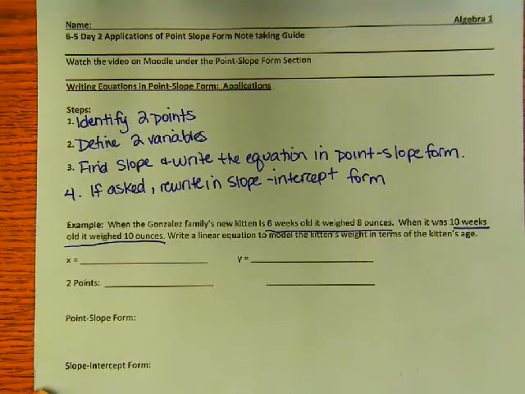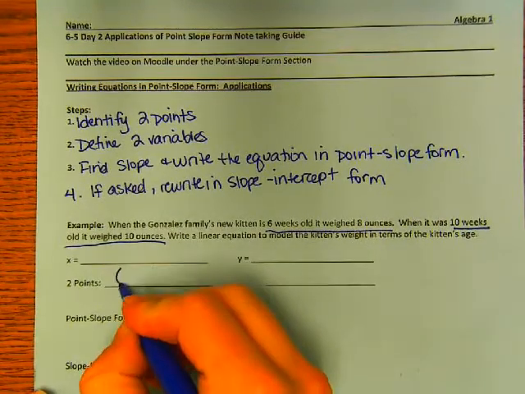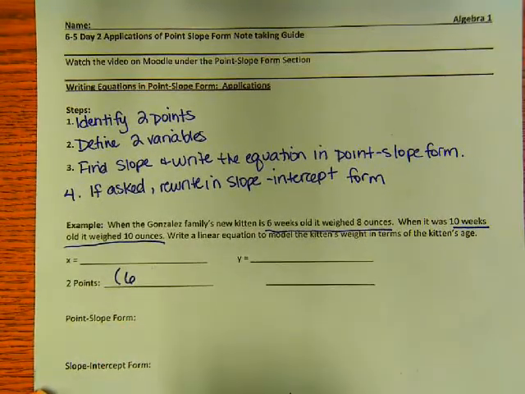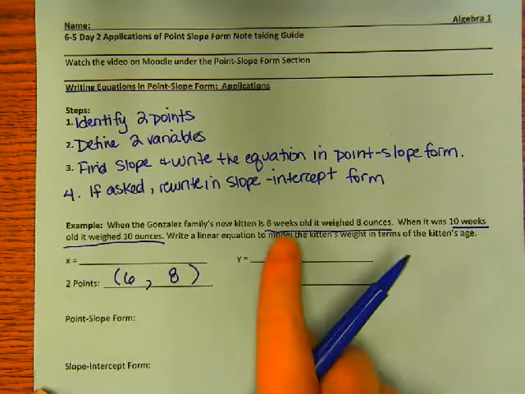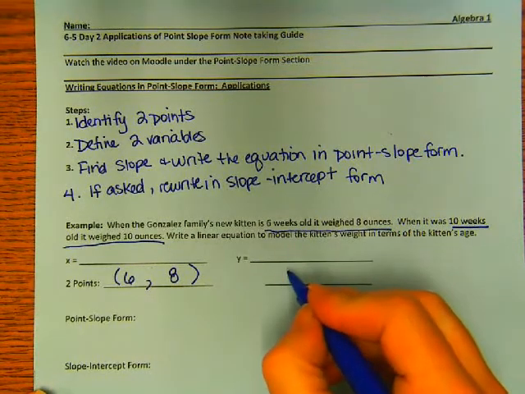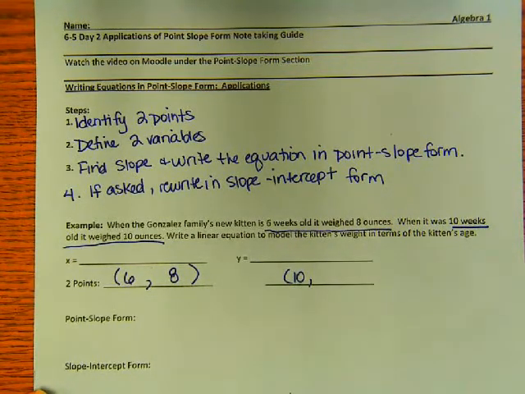So I'm going to write here for my 2 points, 6 weeks, 8 ounces. And so that's this point here. And 10 weeks, 10 ounces. Which means that x is going to represent the kitten's age in weeks.